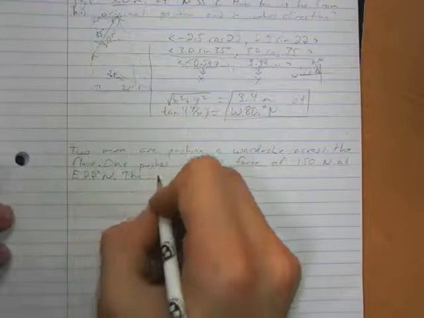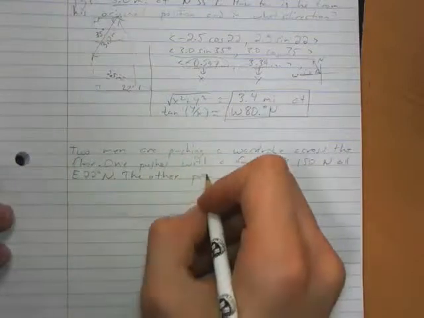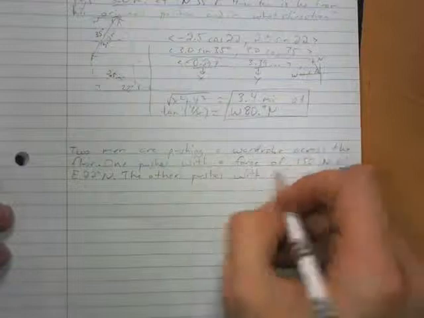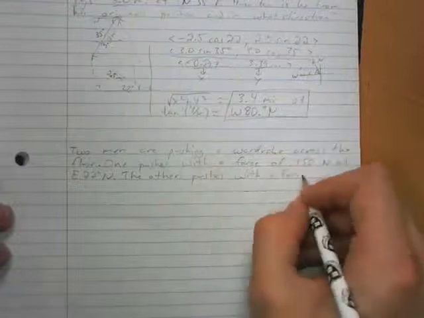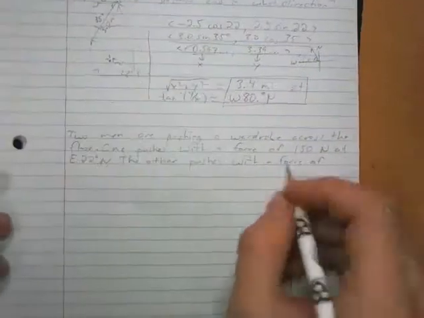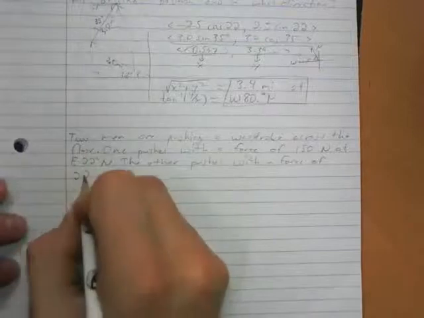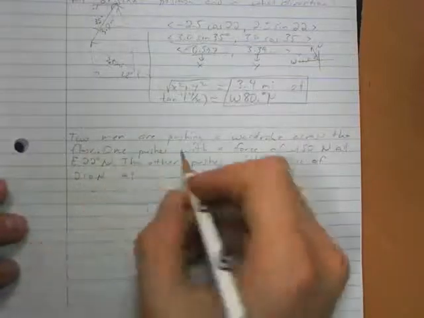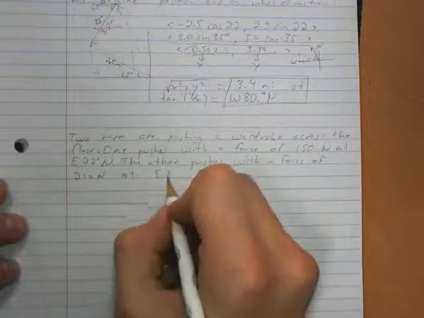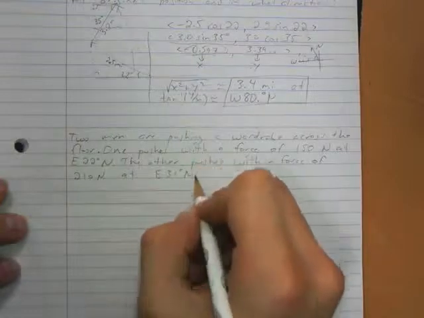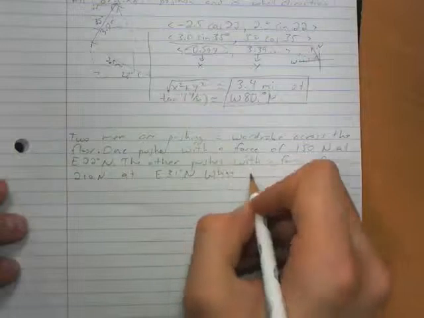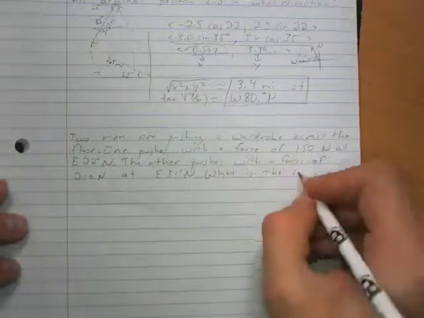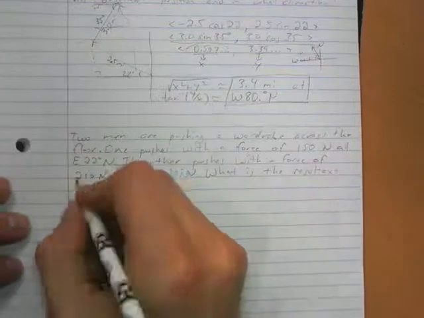The other pushes with a force of 210 newtons at east by 31 degrees north. What is the resultant force? Resultant is the term that's typically used with force. It just means how much total force is there.